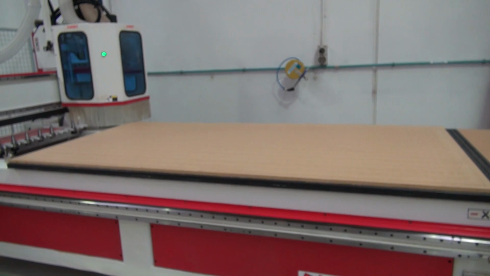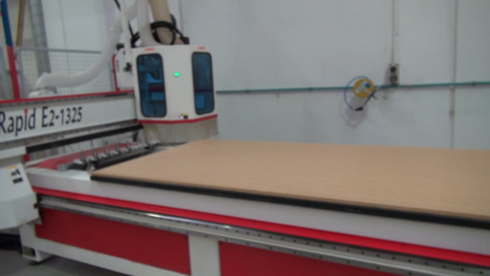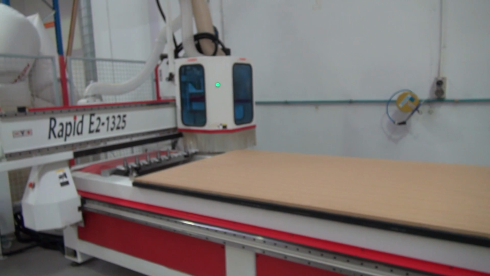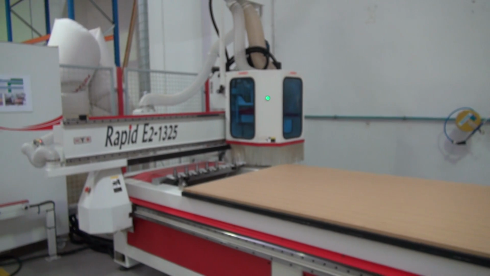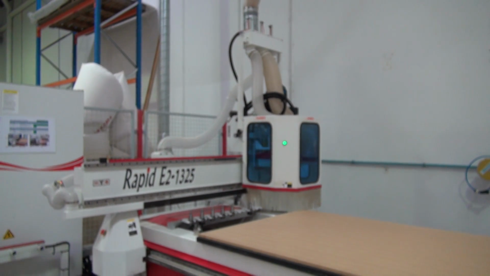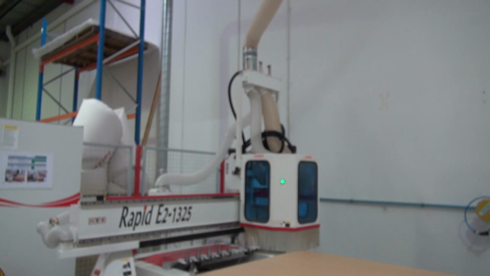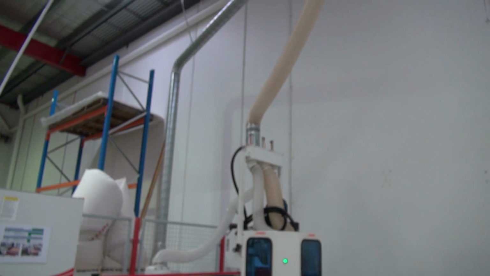Moving on to the extraction system on a machine. This is another aspect of the machine operation that has an impact on safety and quality. If there is a lack of extraction, the sawdust gets blown around the machine. If the sawdust is not extracted, it may impact on the machine operation, as there will be a loss of vacuum due to sawdust interference, not to mention the increase of wear and tear on the machine's running gear.